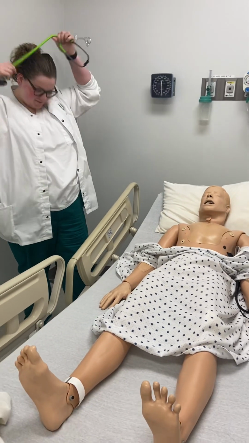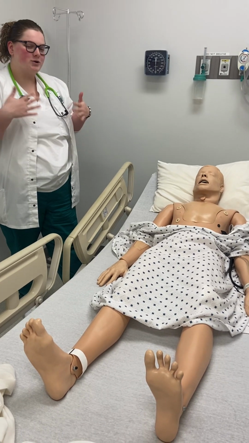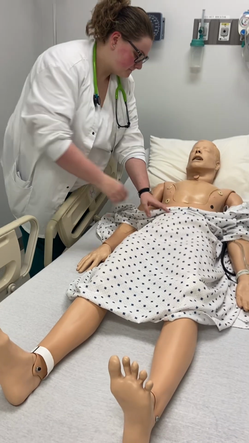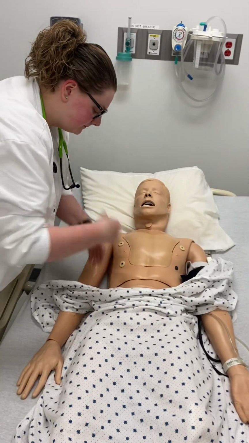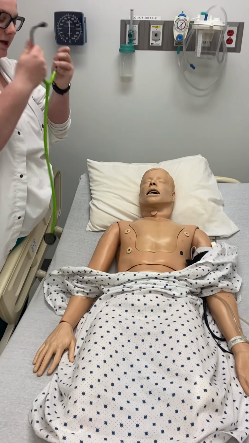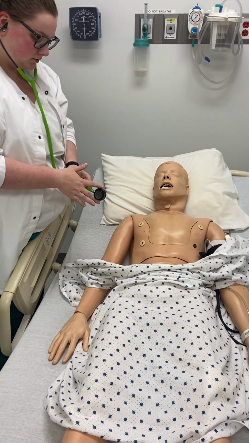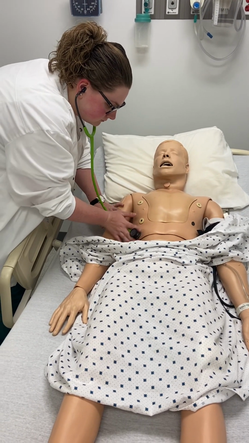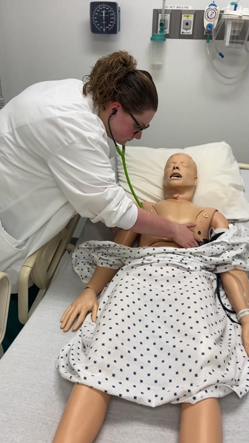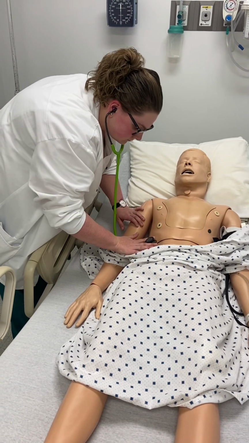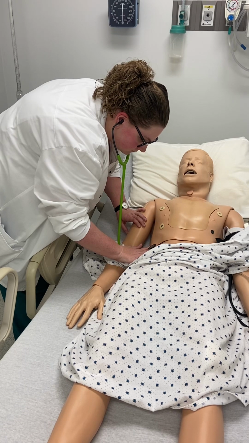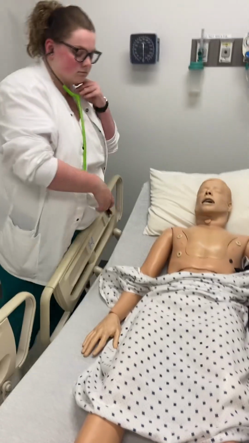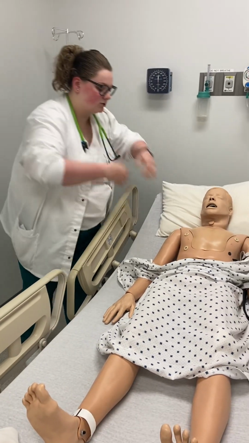And then I could ask him if he's had any issues with coughing or shortness of breath or any chest congestion or pain. And then I will drop down to his abdomen, which I will start with auscultation here in the 4 quadrants. Okay, and then gently palpate that area.